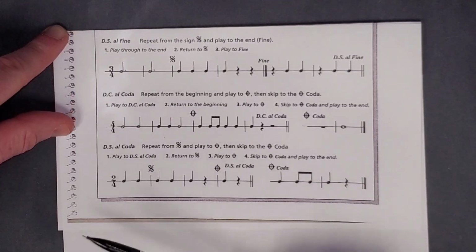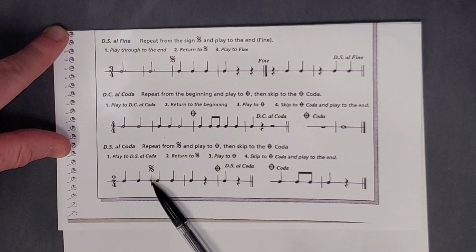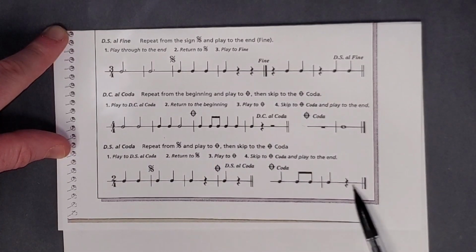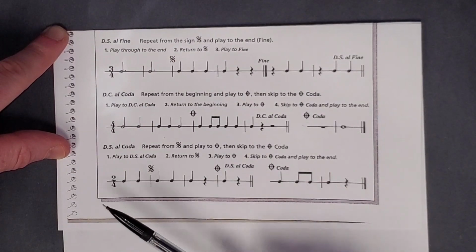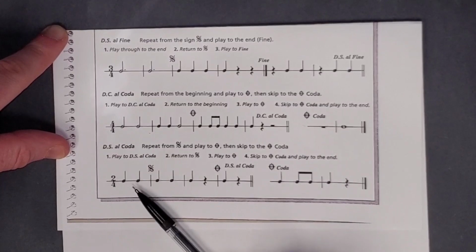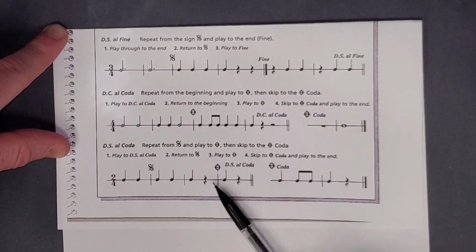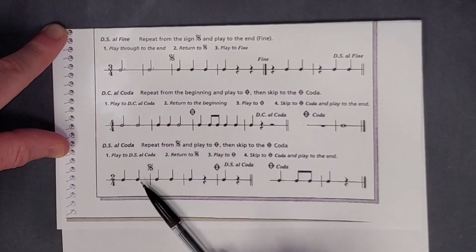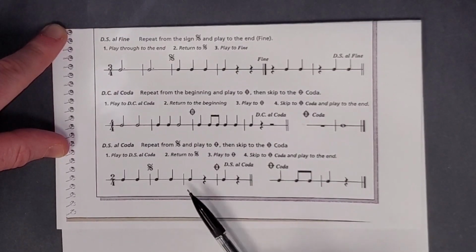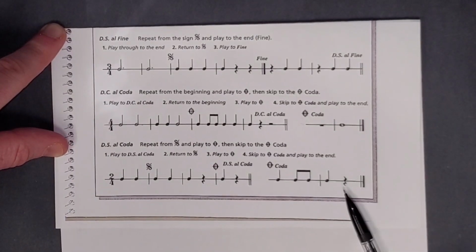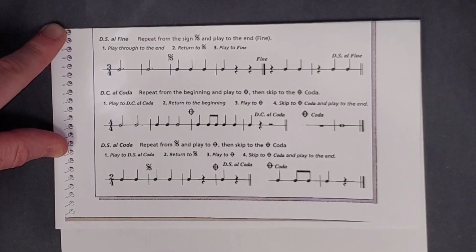All right, so here we go. So here, boom, there, jump ahead to there, end. 1, 2, ready, and go. And ta, ta, ta, ta, ta, ta, ta, ta, ta. Ta, ta, ta, ta. And that's it.